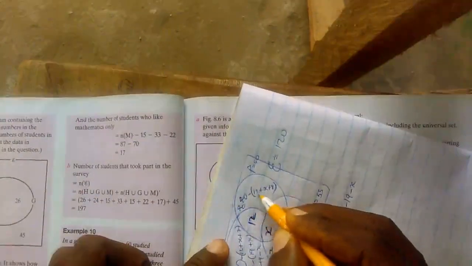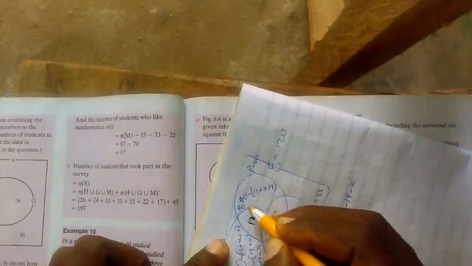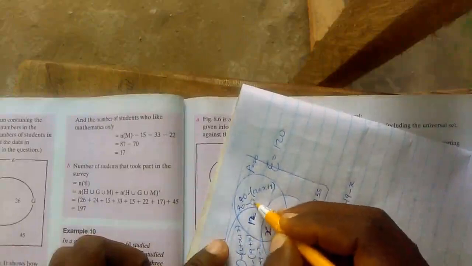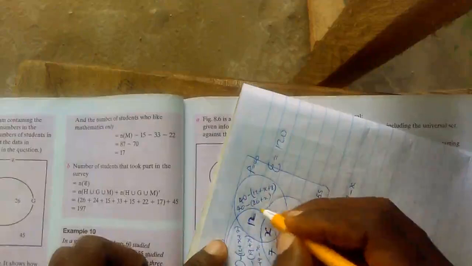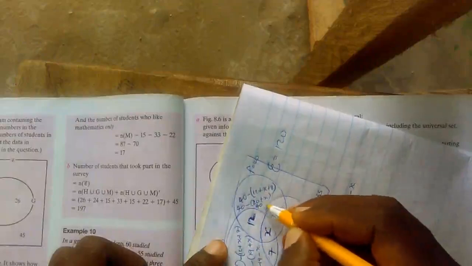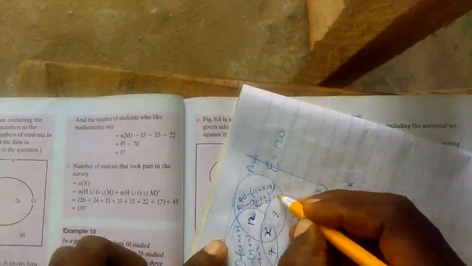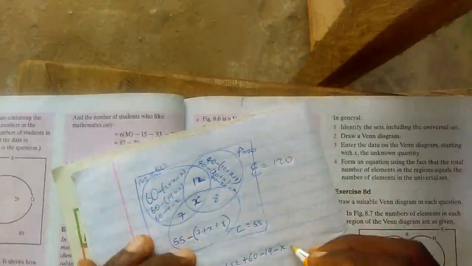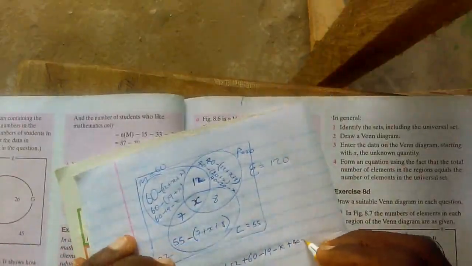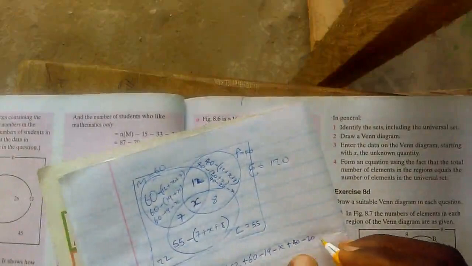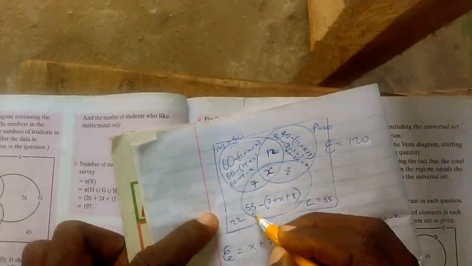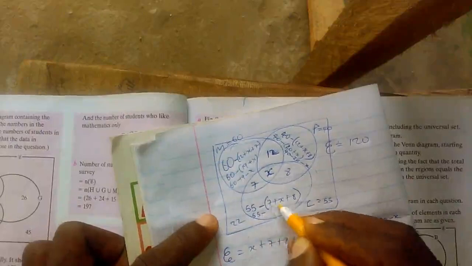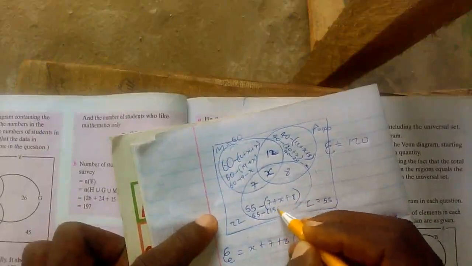Now for this one, let's break it down. 40, 12 and 8 can be added together. 12 plus 8 is 20, plus x. So when you open the bracket, it will be plus 40 minus 20 minus x. Then the last segment will be 55 minus 7 plus 8, 15, plus x.